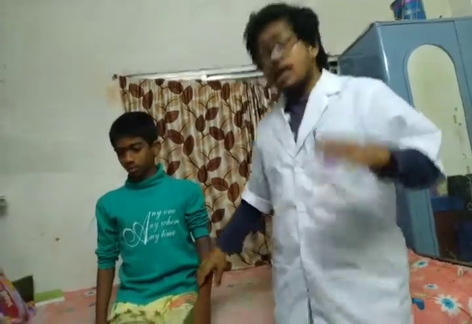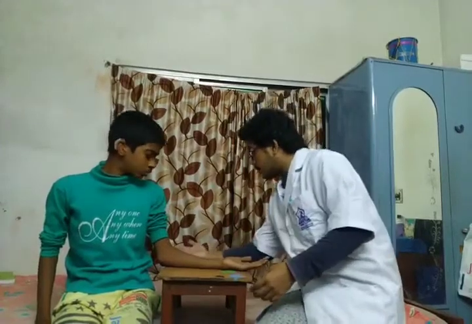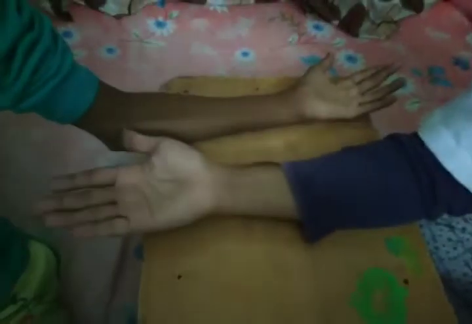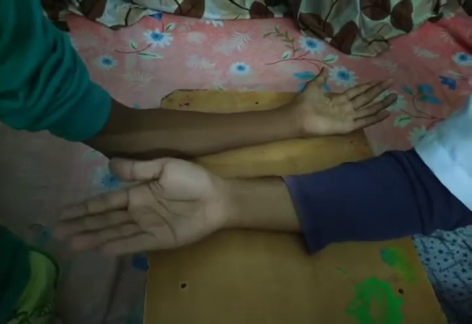There is no movement. Now, if we want to do radial deviation and ulnar deviation, that is to test the flexor carpi radialis and flexor carpi ulnaris separately. The same position, but for flexor carpi ulnaris we just instruct the patient like this. For flexor carpi ulnaris, this will be the flexion.